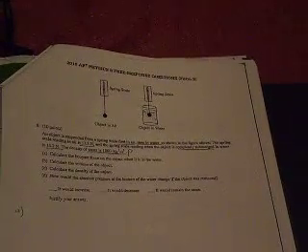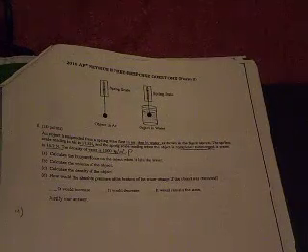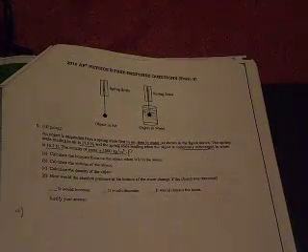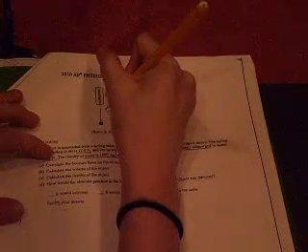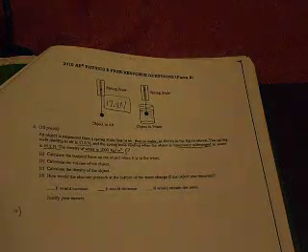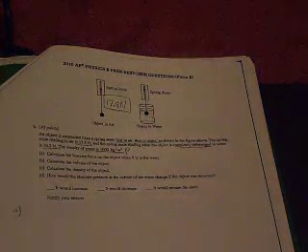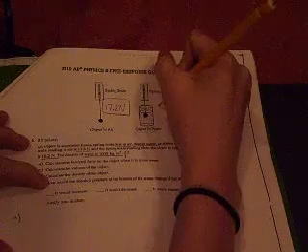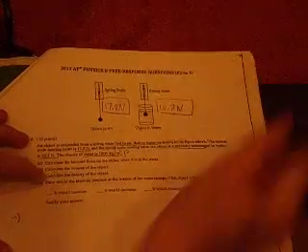They give us that when the spring scale has the object attached to it when it's only in air, it reads 17.8 newtons. When the spring scale has the object attached to it and it's completely submerged in water, it reads 16.2 newtons.